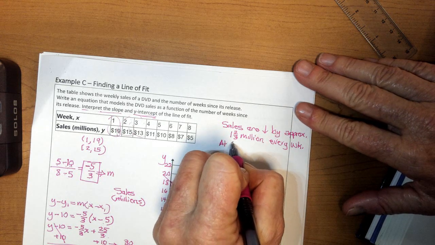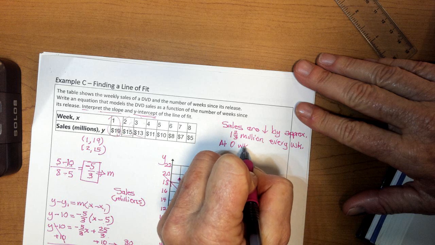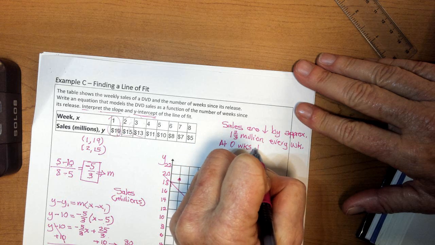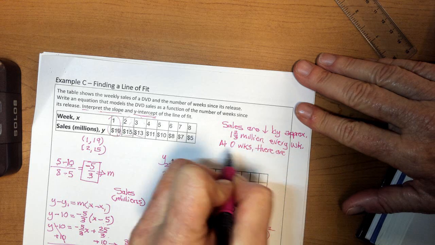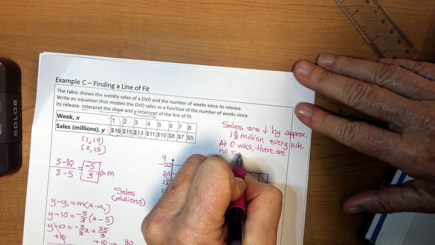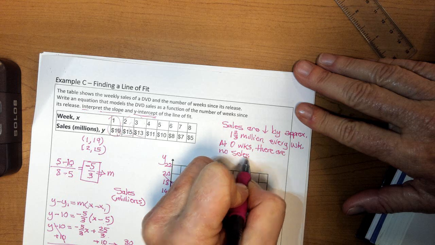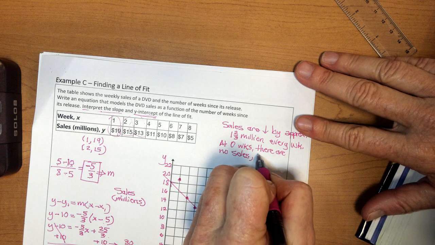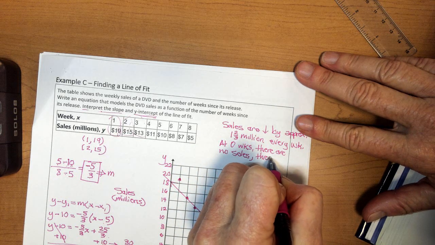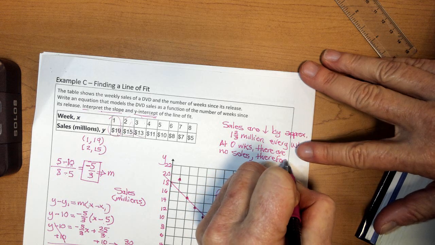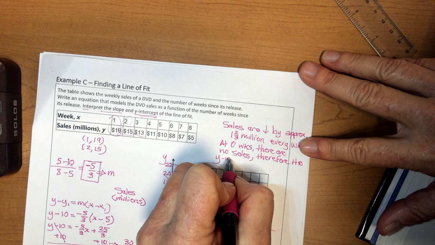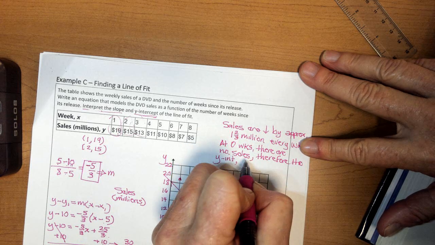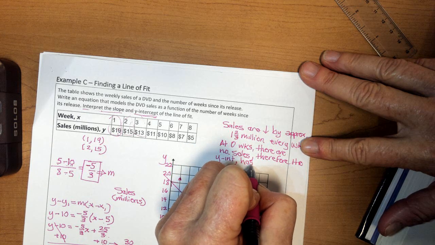So at 0 weeks, there are no sales. So, therefore, the y-intercept has no context.